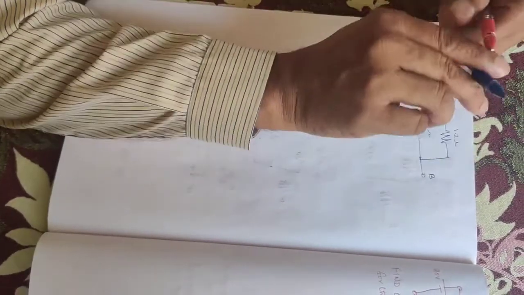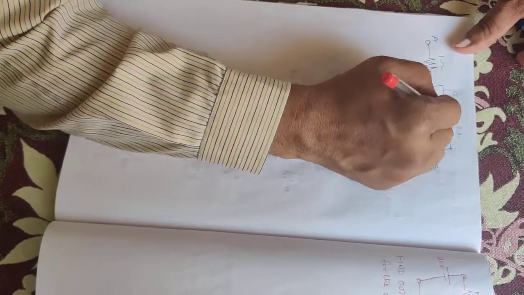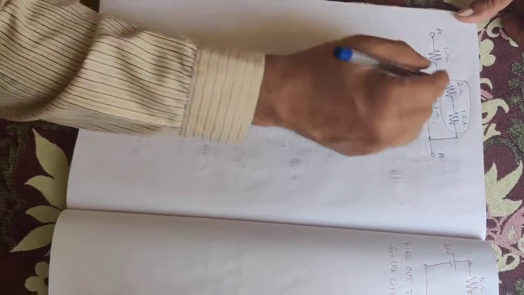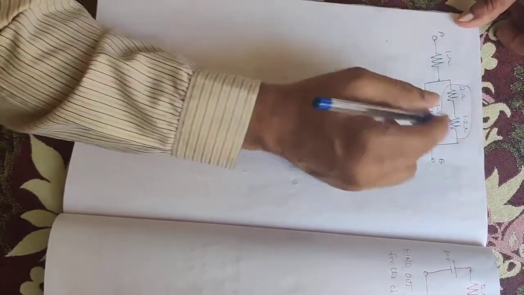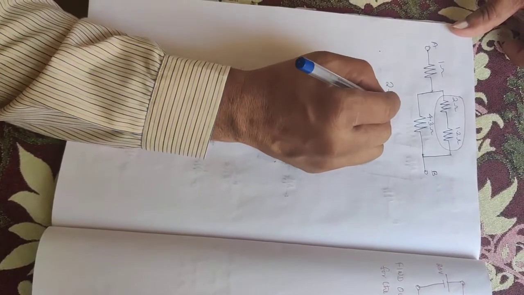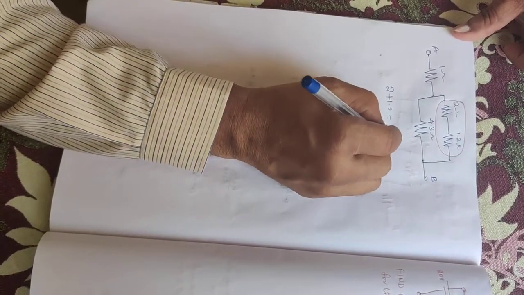Now these two are in series, so by summing 2 plus 1.2, it becomes 3.2 ohms.